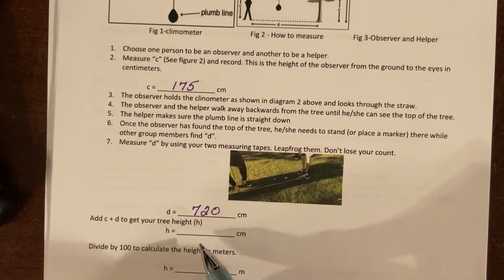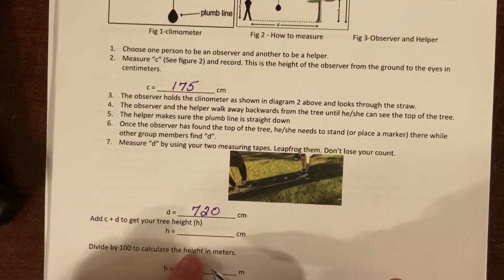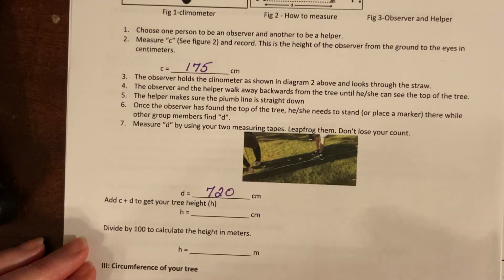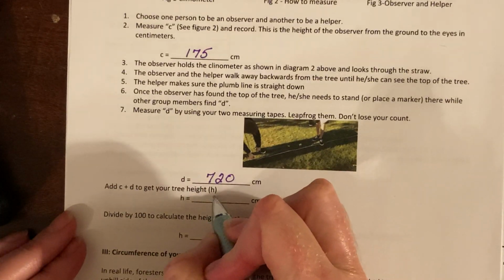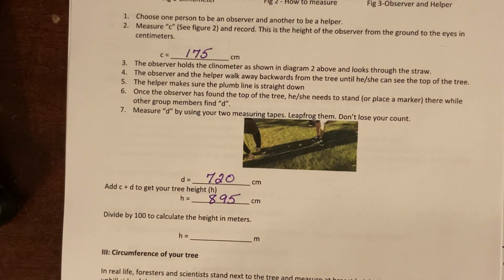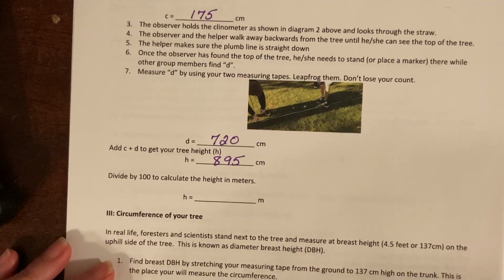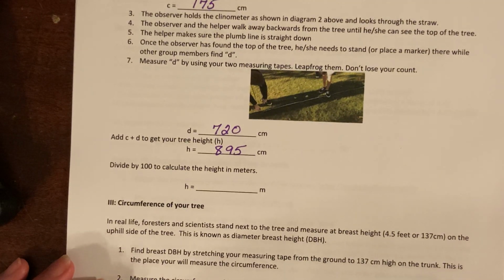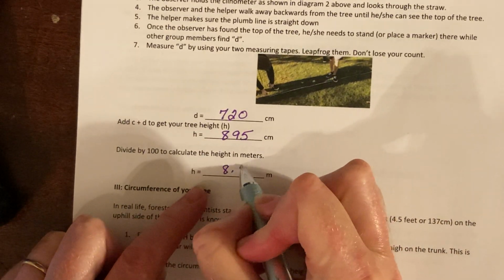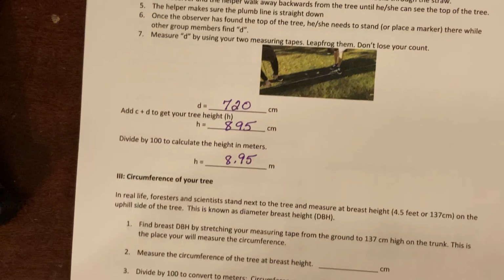And then the height is going to be C plus D to get this full height of the tree. And so C plus D here is 895 centimeters. So this is a pretty tall tree, almost 9 meters tall. Some of the other trees on my campus are really dinky and small, and I don't actually let them choose those ones because I just don't think it's quite as interesting. And then you're going to divide by 100 to get it in meters, so we have 8.95 meters.